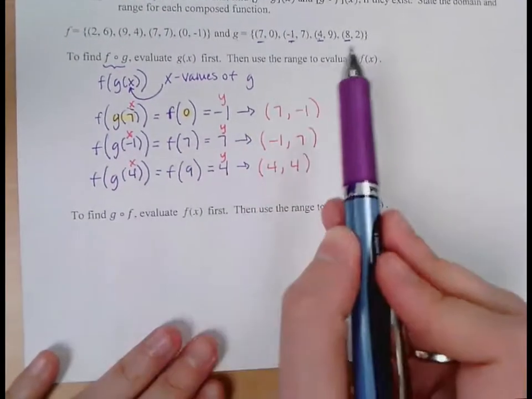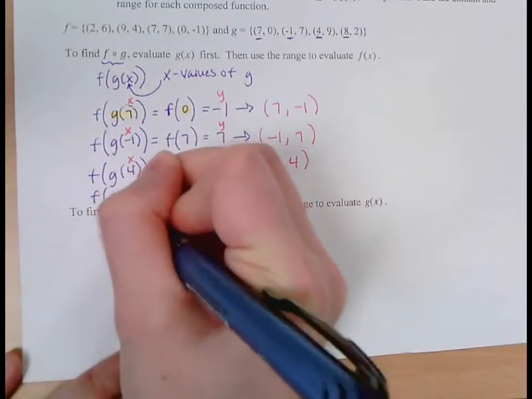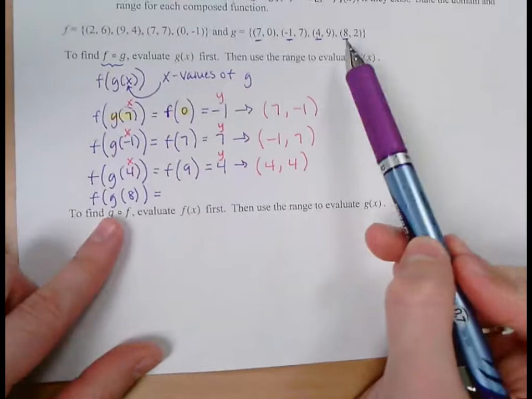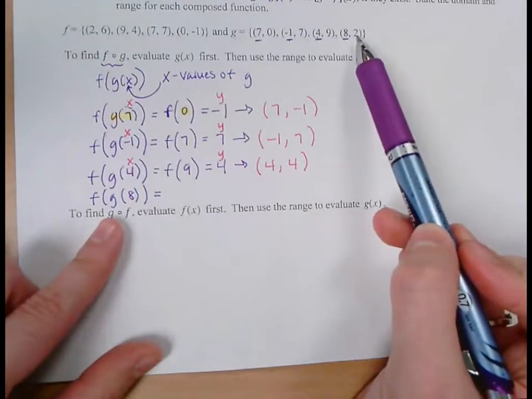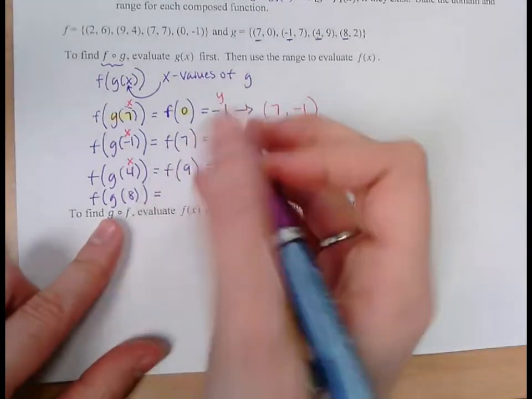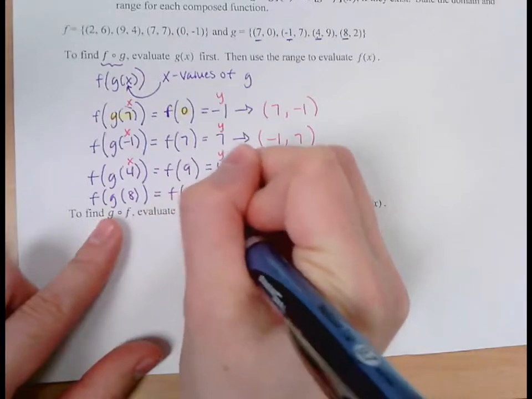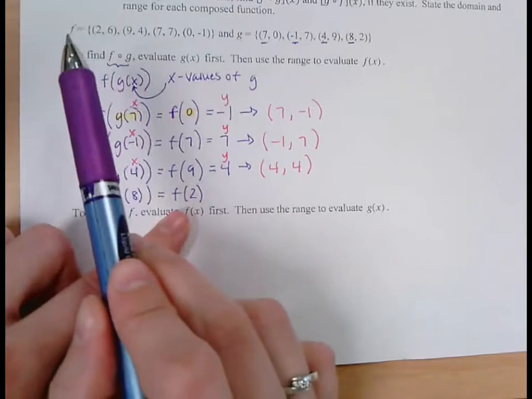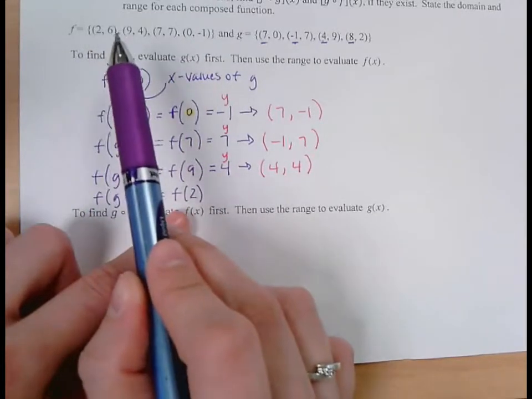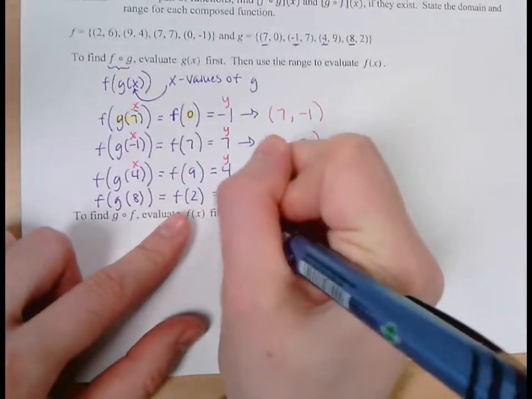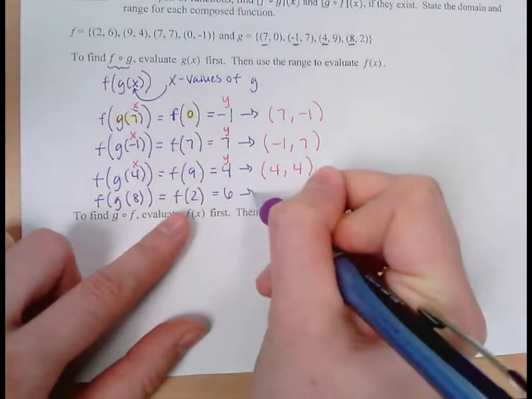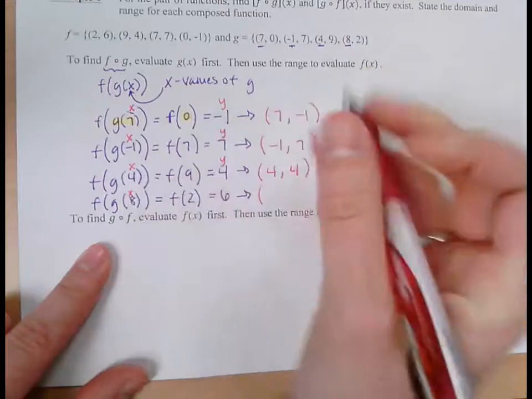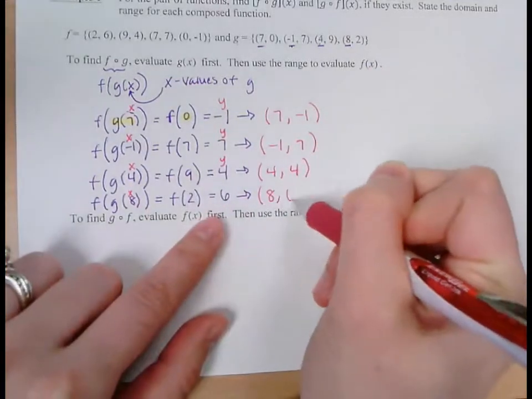And the last one, I'm finding f of g of 8. So looking at the function g, when x is 8, y is 2. So g of 8 is 2. So then I have to find f of 2. And in the function f, when x is 2, it's the first ordered pair, y is 6. So that equals 6. And then that ordered pair has an x value of 8 and a y value of 6.